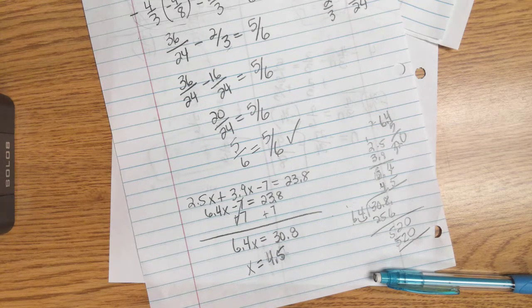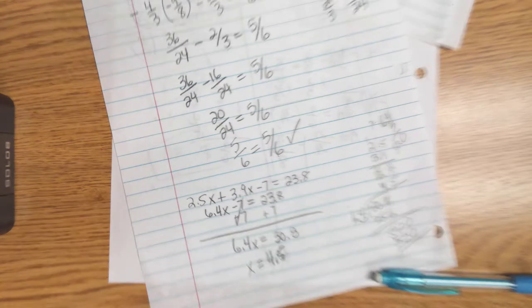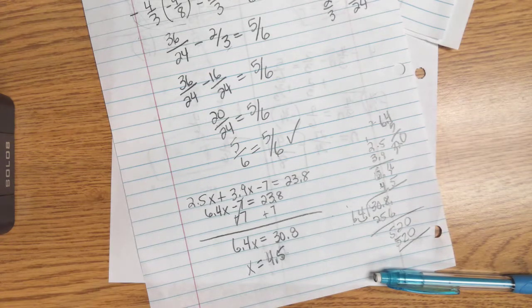Alright, here's the deal. It's time. You've had some of those skills in 8th grade math now, but you have not had all of those skills in 8th grade math. Who needs to check out a calculator from me? Anybody?